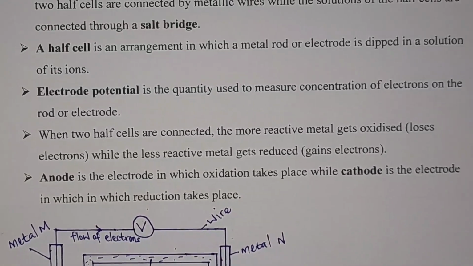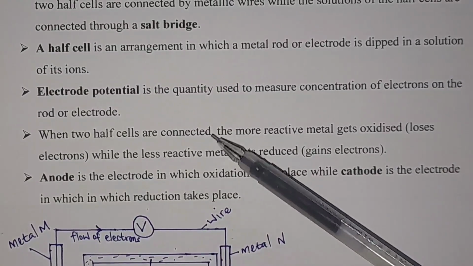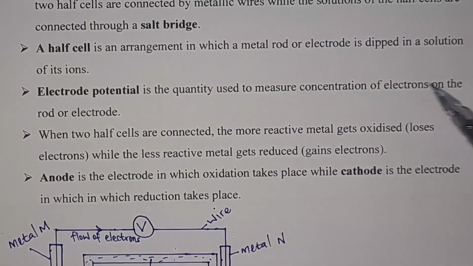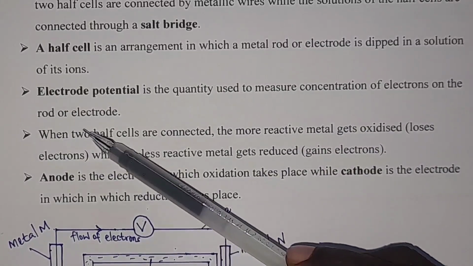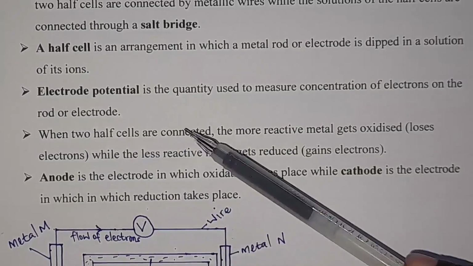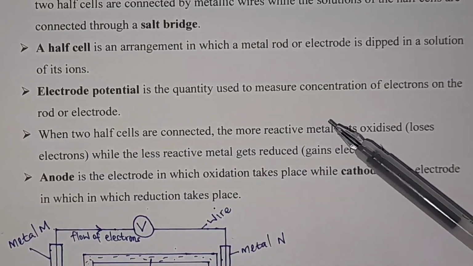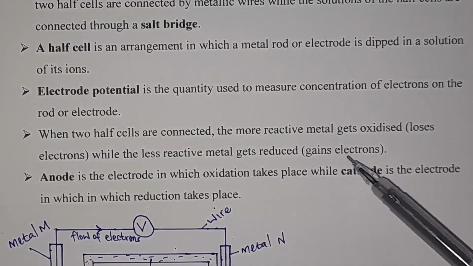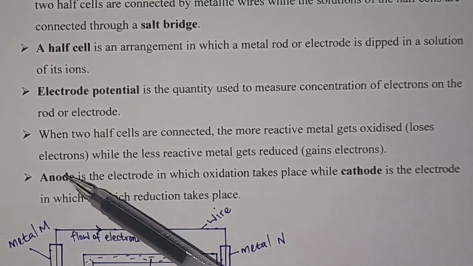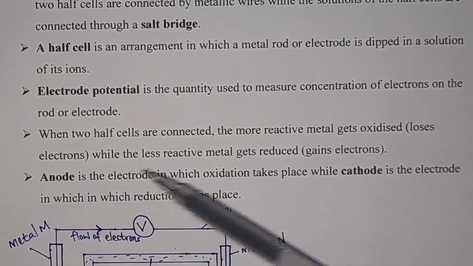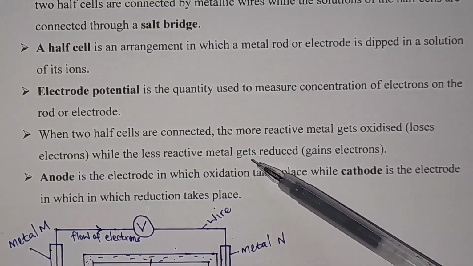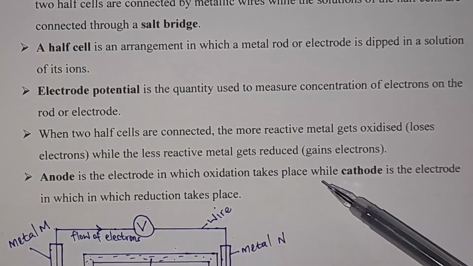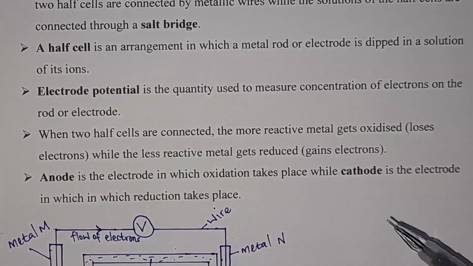Next we are told electrode potential is the quantity used to measure the concentration of electrons on the rod or the electrode. When two half cells are connected, the more reactive metal gets oxidized. Remember we said oxidation is loss of electrons. So in brackets we have loses electrons, while the least reactive metal gets reduced. Reduction, we said, is gain of electrons. In other words, gains electrons.